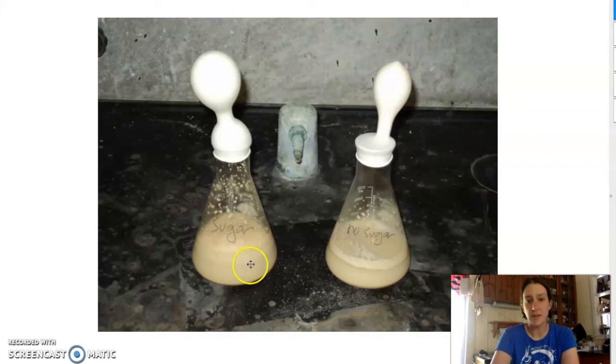But the yeast here that have extra sugar in the water have been able to continue to metabolize, and you can see that this balloon has expanded more than the no sugar balloon, as well as you can also kind of see that the layer of bubbly foam is a little bit thicker. This particular experiment had probably been sitting about half an hour, and if I had left it even longer, this balloon would have gotten even bigger. The yeast will continue to metabolize and divide.